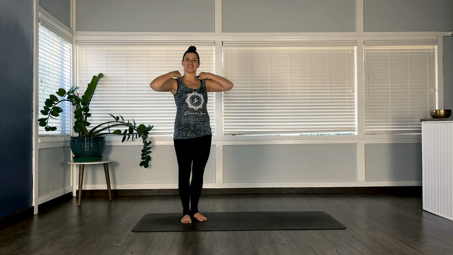Standing on our mat, we'll go into tree pose. Left leg sturdy and strong, abdomen engaged. With our right leg, we have lots of choices. We can have our foot next to our ankle, next to our calf, or our inner thigh, keeping our left leg nice and strong. Palms together at the center of our chest.